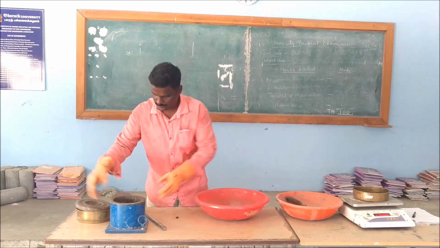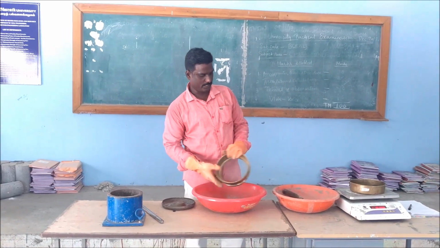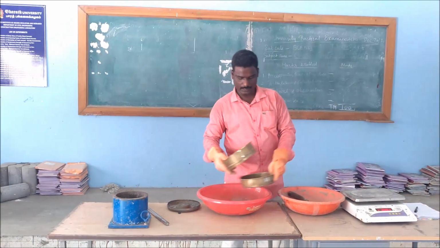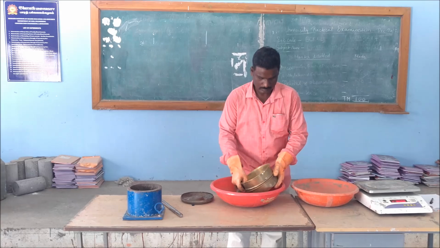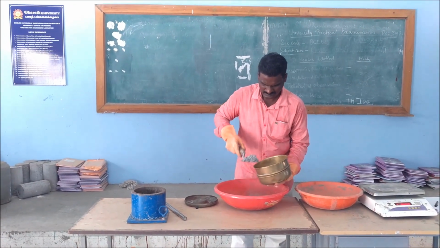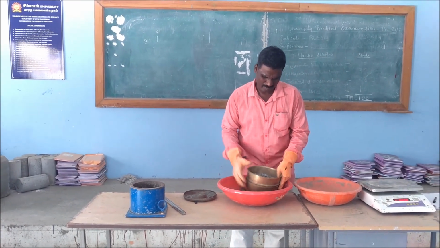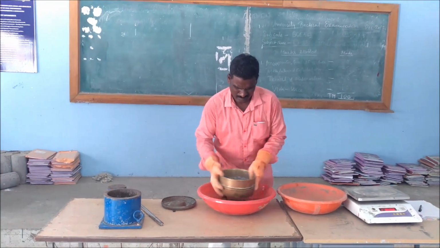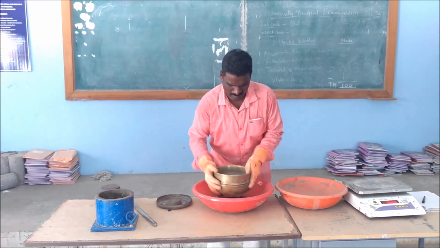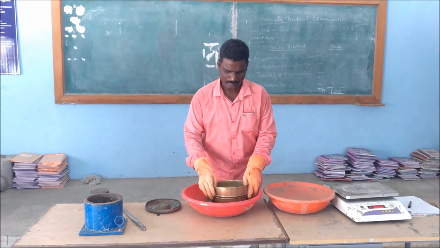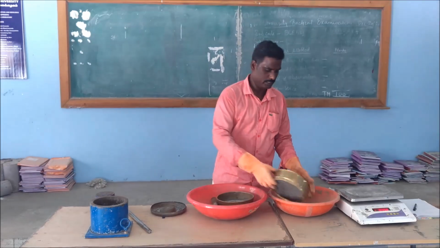Using a 2.36 mm sieve, placing a pan at the bottom, the crushed aggregate sample is being sieved. Now the crushed aggregate sample is being sieved. The aggregate retained on the 2.36 sieve is separated.